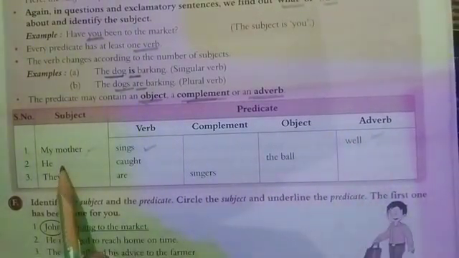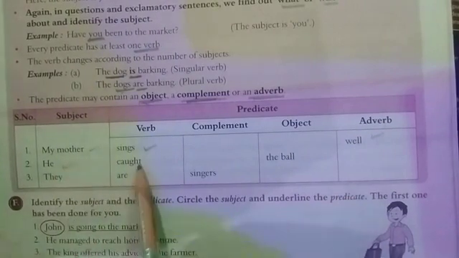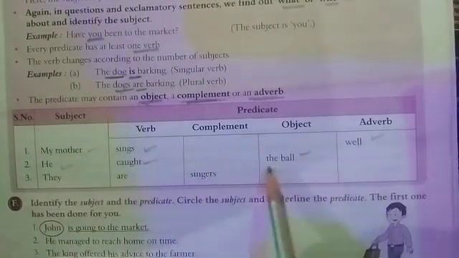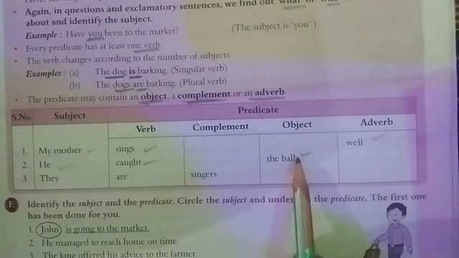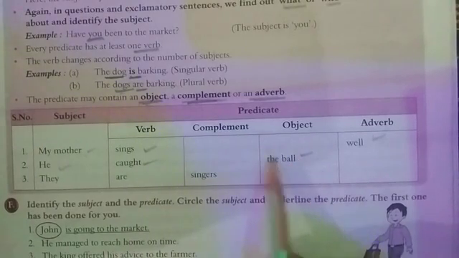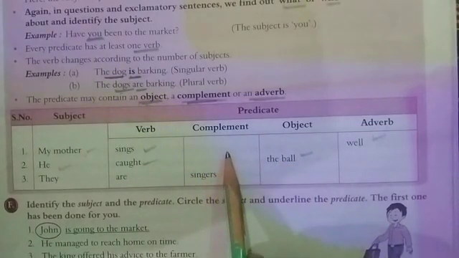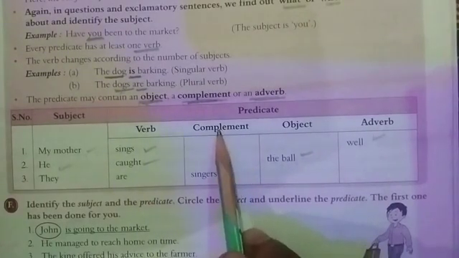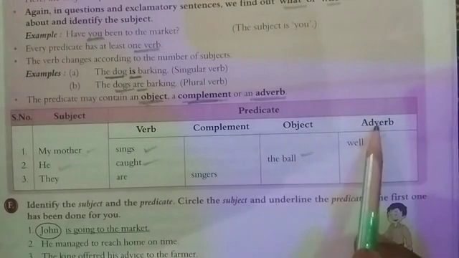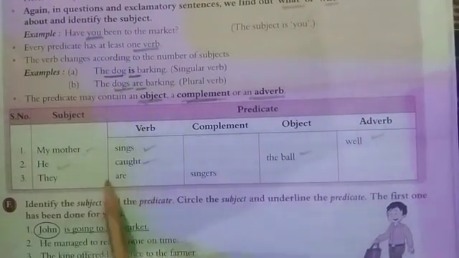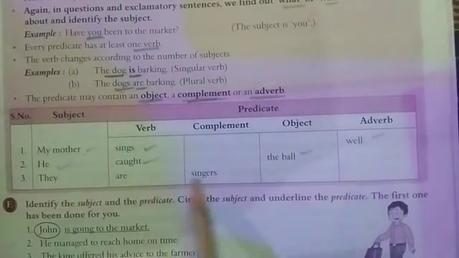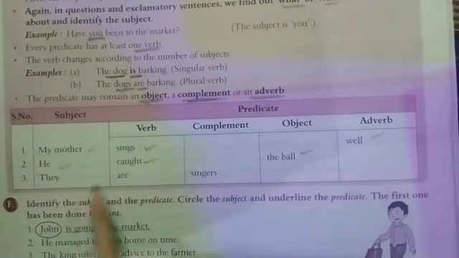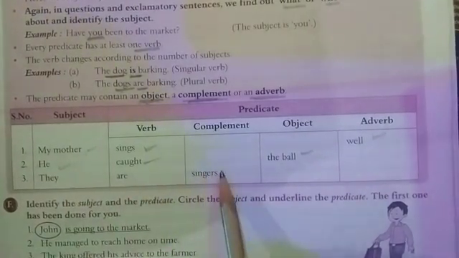Like here, the second sentence: he caught the ball. The ball is the object. So sometimes it is not mandatory that all the predicate parts are the same. Sometimes it is a complement, sometimes an object, sometimes an adverb. They are singers. Here they is the subject, are is the verb, and singers is the complement.